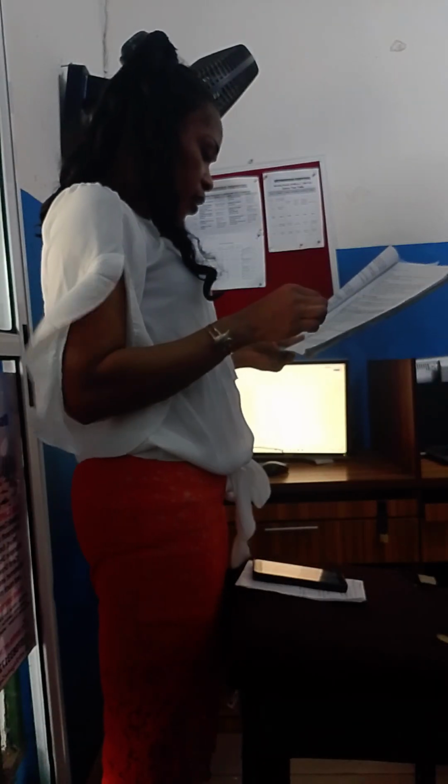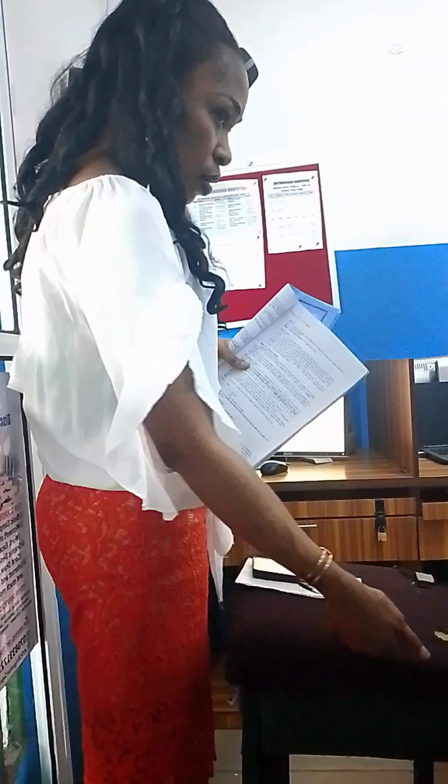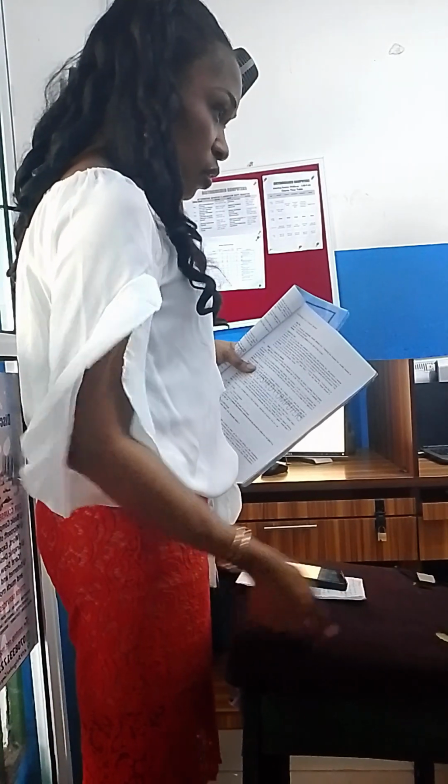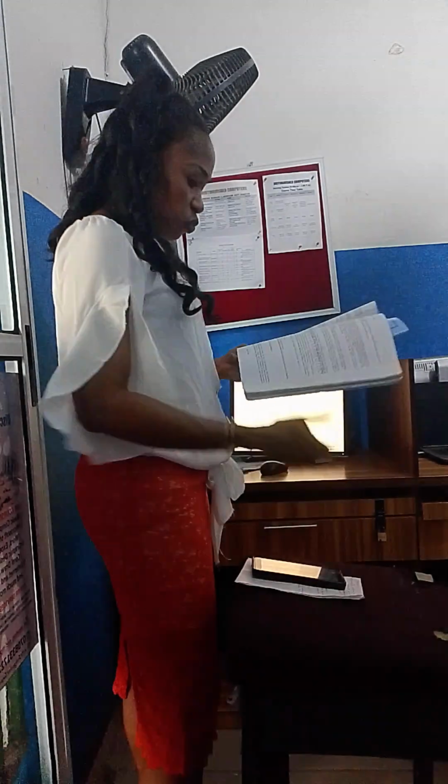Now the left click directs the command. Now you've chosen a particular command from your right button, then your left click tells you what to do with that right click you have clicked.